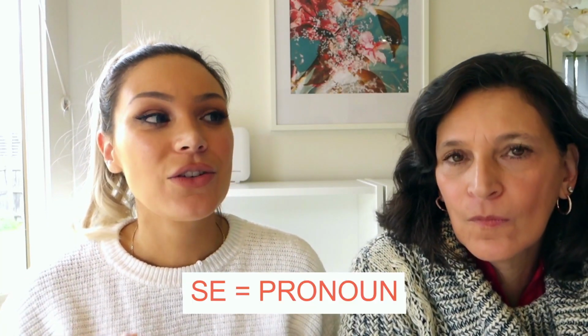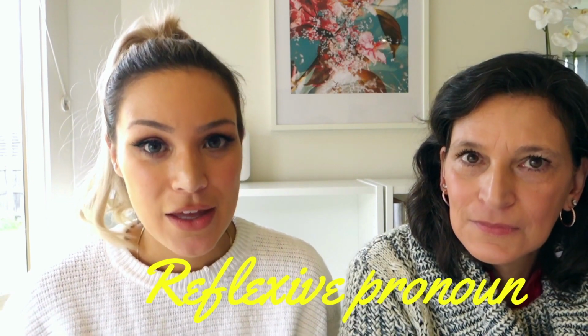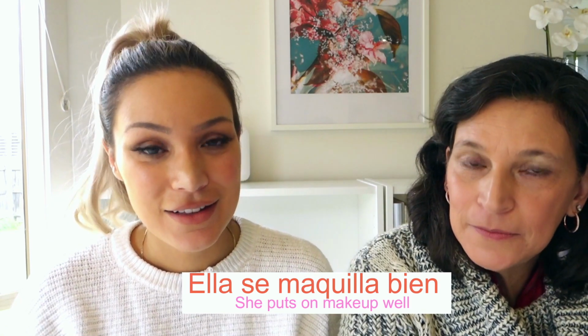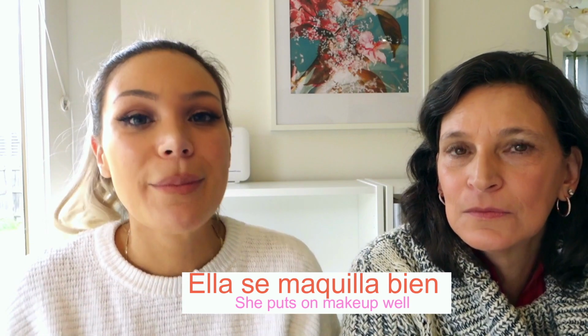Before we start, understand that se is a pronoun. It's usually referring to something that is a third-party action or a third party. The first example will be se as a reflexive pronoun. So it's going to be referring to a third party and a third party action. The first one in Spanish would be: Ella se maquilla bien. So she puts on makeup well. It's describing someone else. She puts on makeup herself.